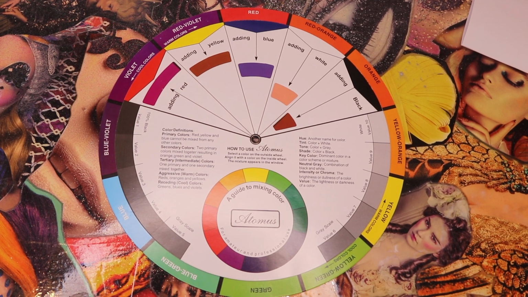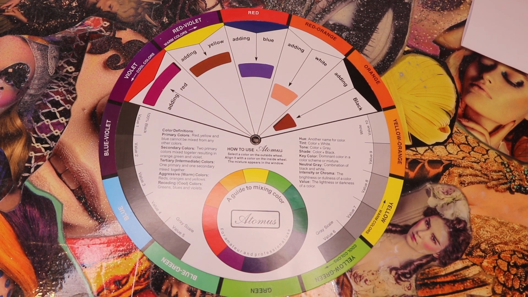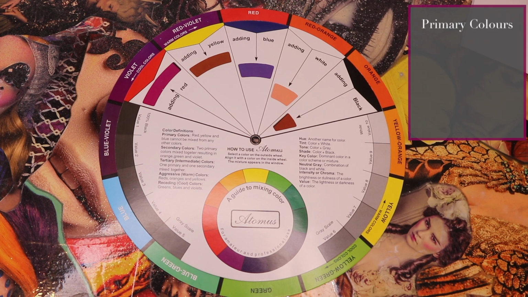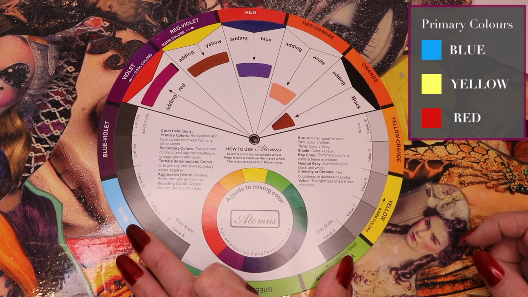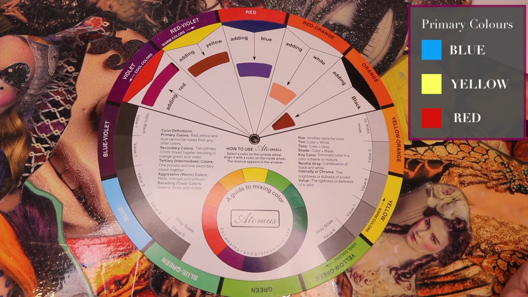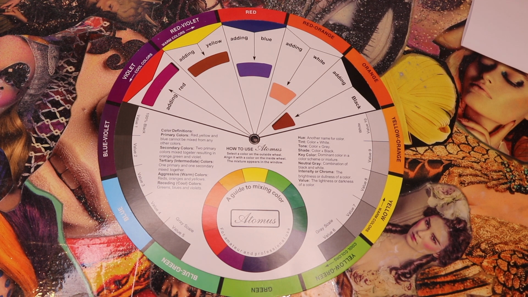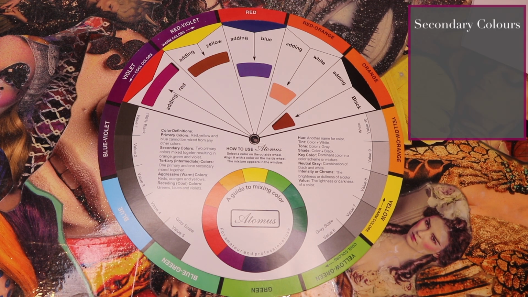Okay, so let's have a look at this lovely implement here called a colour wheel. It does help us out tremendously when we're trying to find out colours that suit us in terms of clothing and cosmetics. First of all, on the outside there's a whole range of colours, but let me start off with focusing on the primary colours. For those of you who can't remember, our primary colours are blue, yellow and red. And just to back that statement up, the primary colours can't be achieved by mixing colours together.